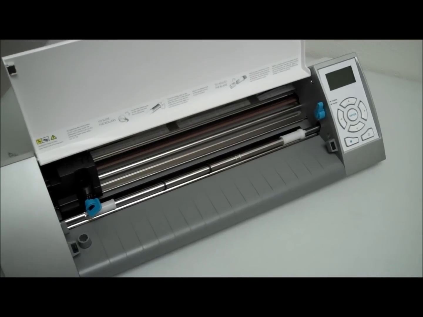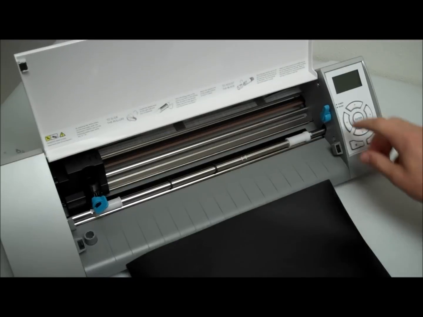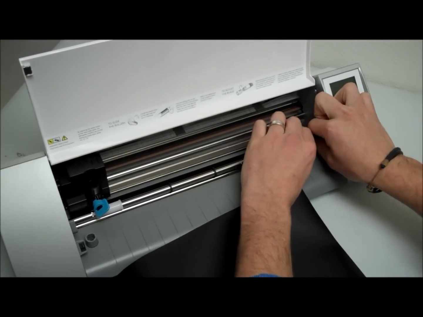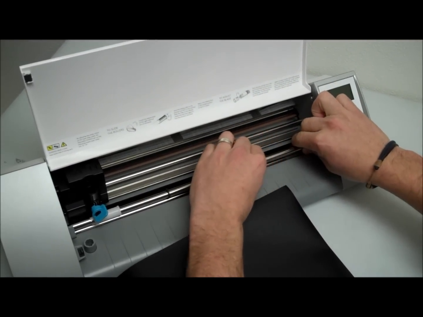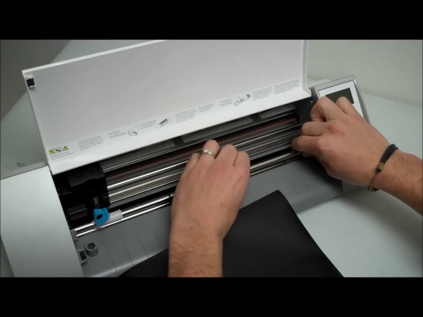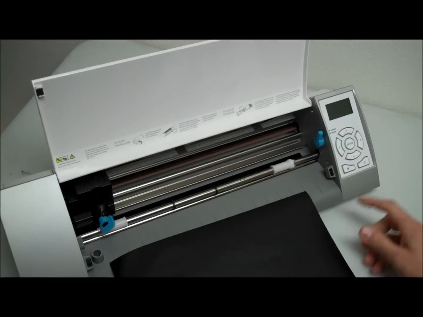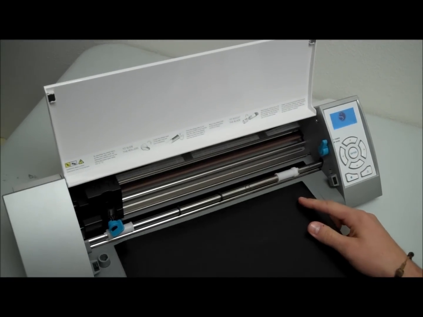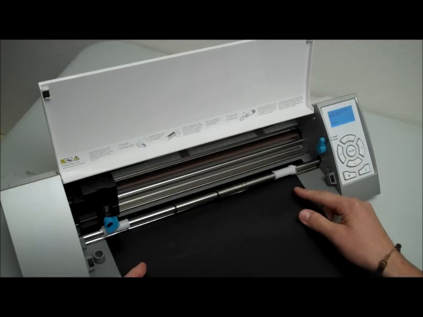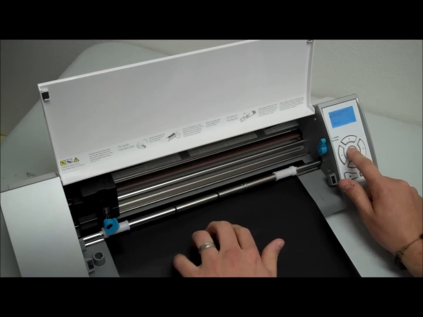So today we want to cut some 12-inch vinyl. I'm going to flip this switch. Move that right down there. If we wanted to cut 9-inch vinyl, we'd bring it down to right there. I'm going to leave it up here for 12. Flip that back. And we're going to place it right there and select Load Media.